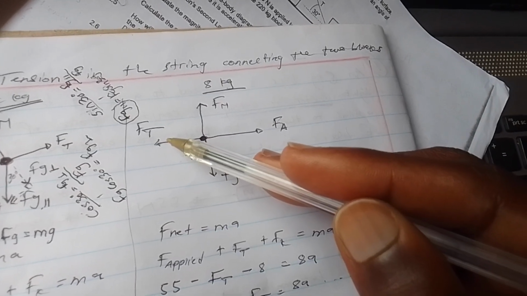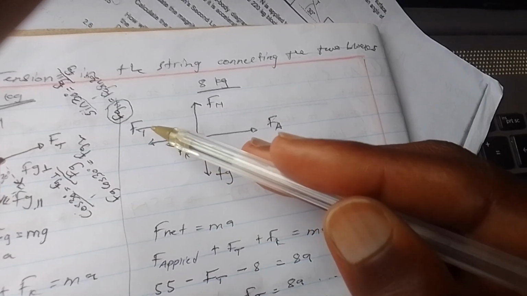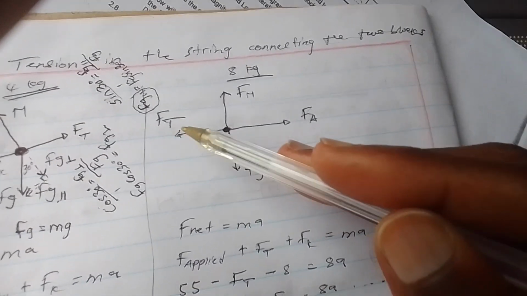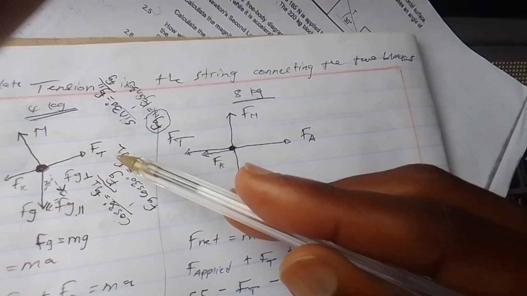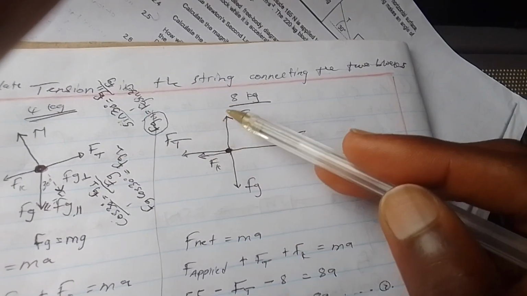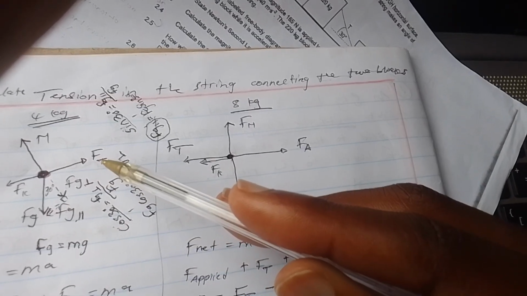So it is the force that is being used to pull the 4 kg block upward. And remember, our 4 kg block is always trying to pull the 8 kg block downward, because it is on our incline.